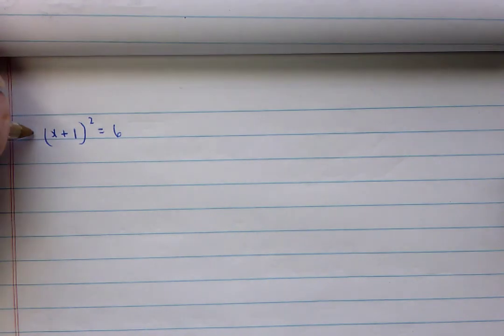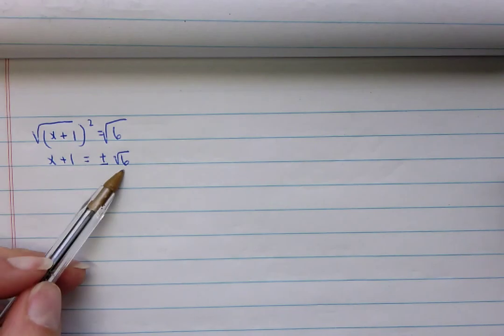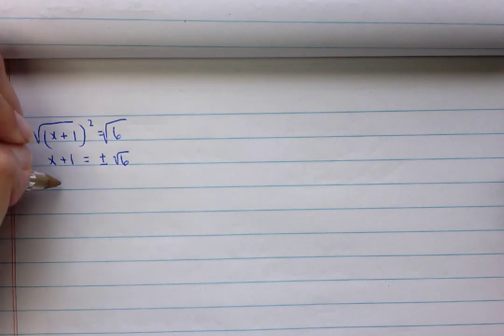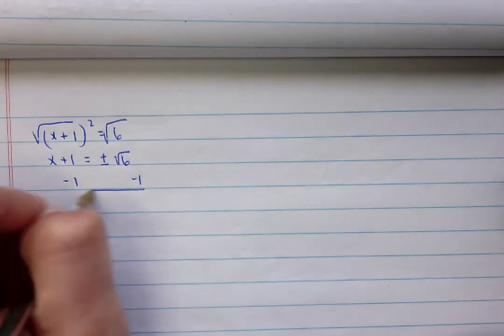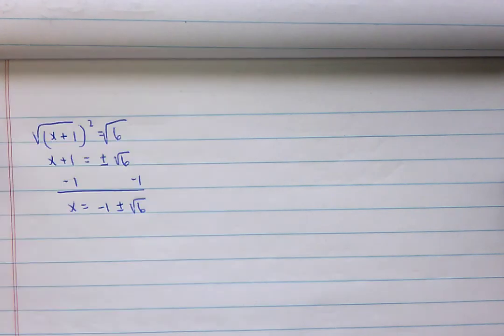Let's go a little further here. So x plus 1 squared equals 6. So remember, to solve this, we're going to square root both sides. And when we do that, we get x plus 1 equals plus or minus root 6. Again, 6 is not a perfect square, so we just have to kind of leave it under that square root. Very final step, subtract 1 from both sides. And we usually write this one first. So we're going to say x equals, and we're going to say negative 1 plus or minus root 6.